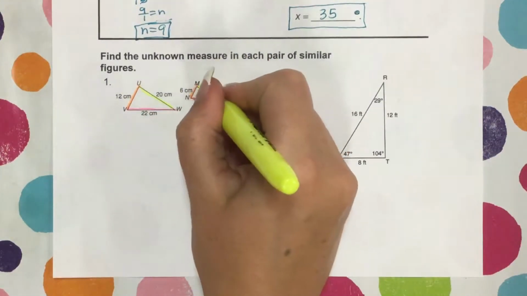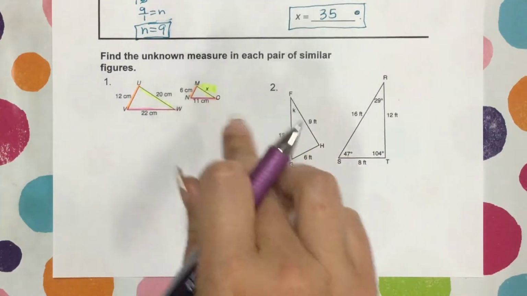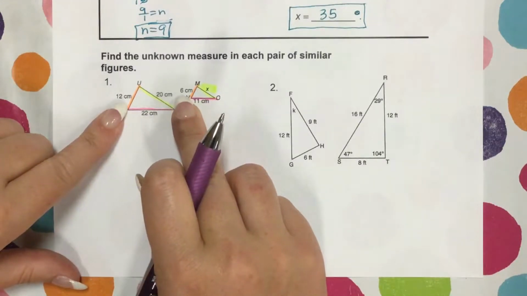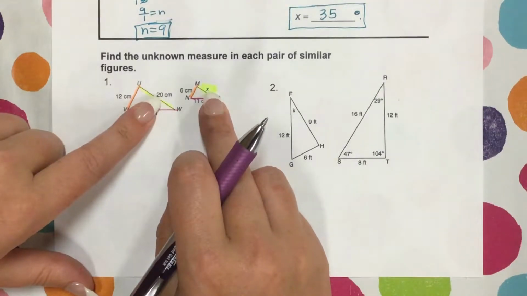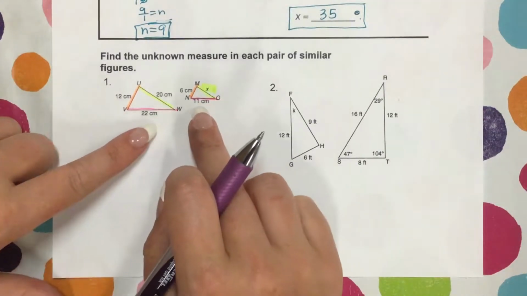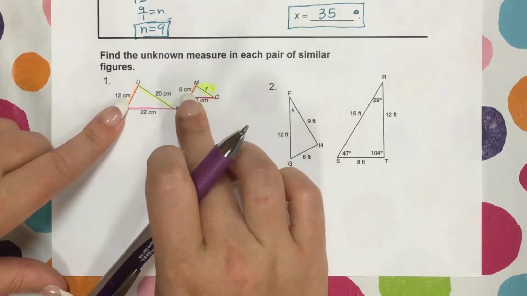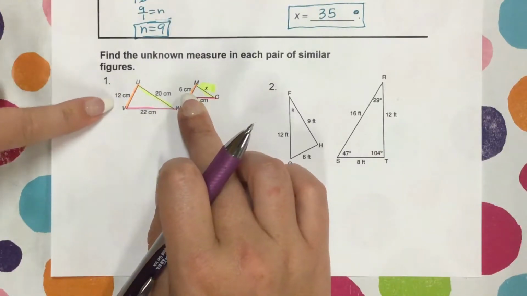And that's where you see our variable right there. So we have to set up a proportion. When we're doing this, we can either use this set of corresponding sides or this set of corresponding sides. We have to use the one that has a variable, so that's going to be on one side of our equation. But it really doesn't matter which one we use. So I'm just going to go ahead and use this one just because they're smaller numbers. And I'd rather work with smaller numbers than big numbers.